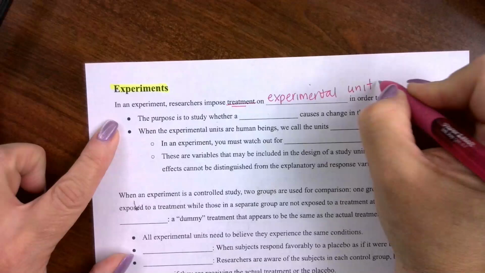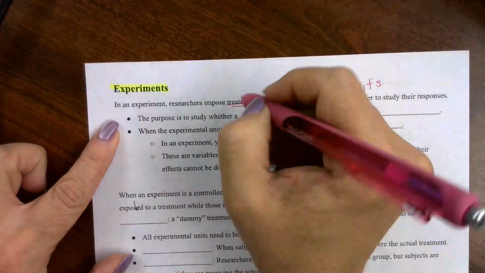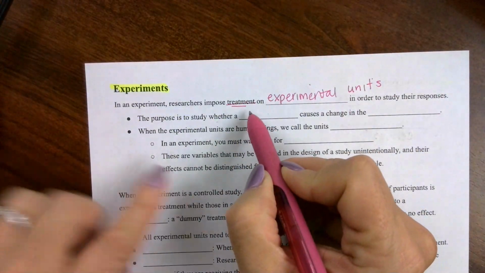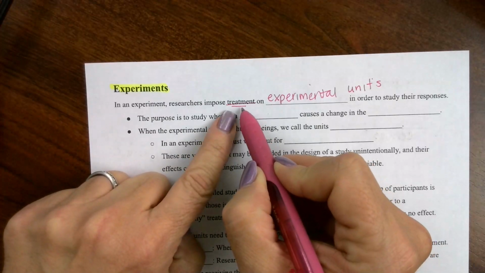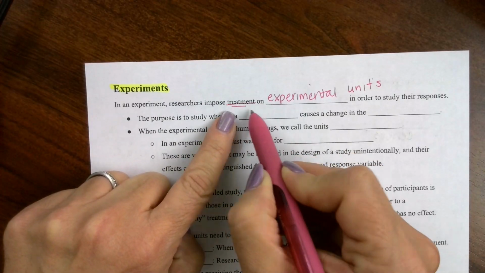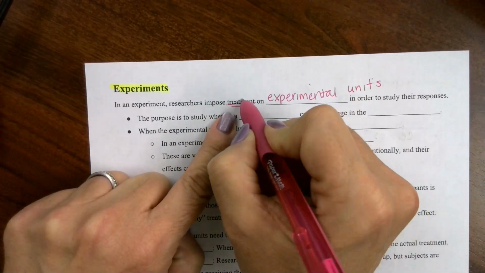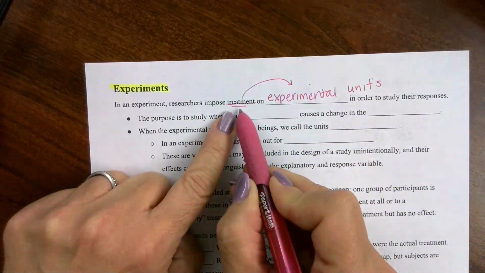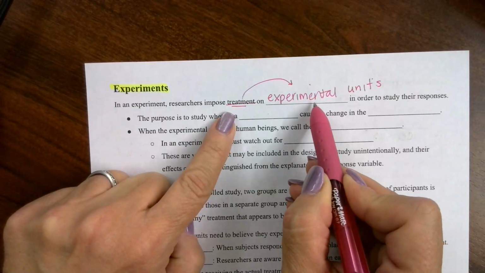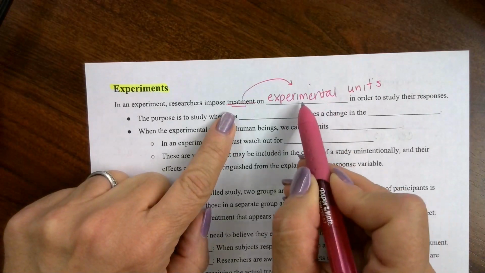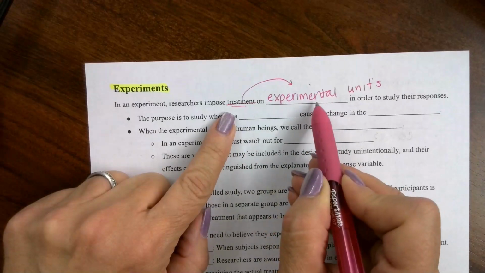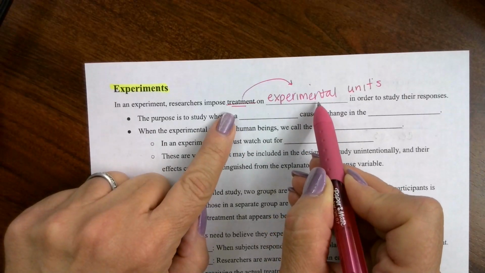units. Now, remember what we said was that the treatment means we're going to do something. We're going to give some people ibuprofen, we're going to give some people Tylenol, we're going to see whose headache gets better faster. So treatment is what is applied to the experimental unit. Could be a person, could be an animal, could be anything. So these are our individuals of our experiment.